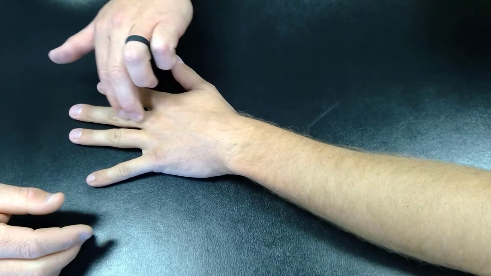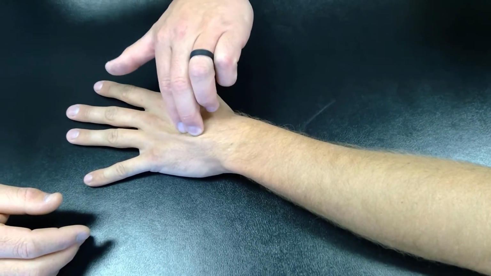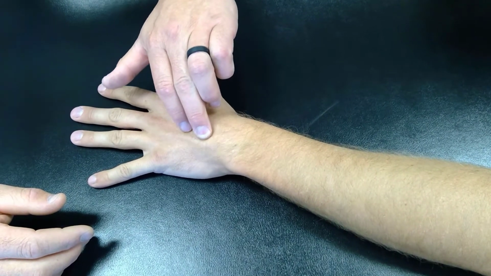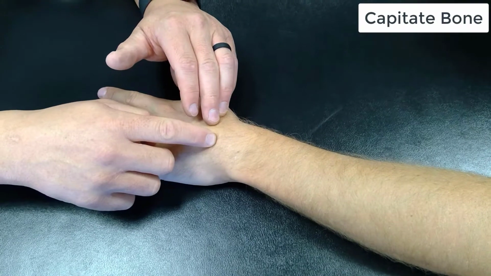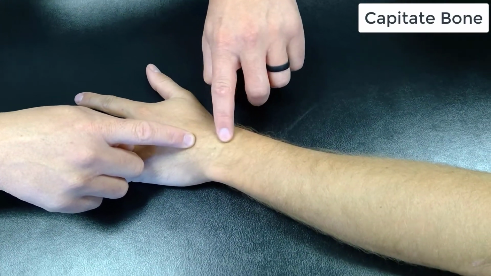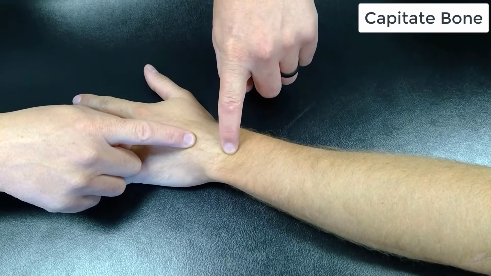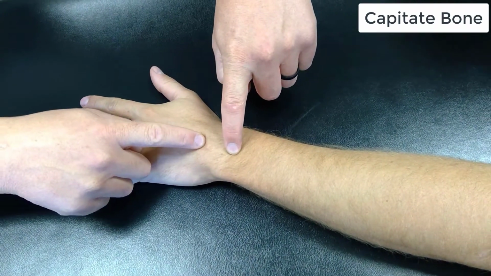If we follow this third digit down and follow this third metacarpal all the way down, we'll eventually get to the base of this third metacarpal and we'll run into the capitate bone. If I drop off the base of this third metacarpal, I'll be right on top of the capitate. And this should be fairly close to in line with Lister's tubercle and this third metacarpal right here.